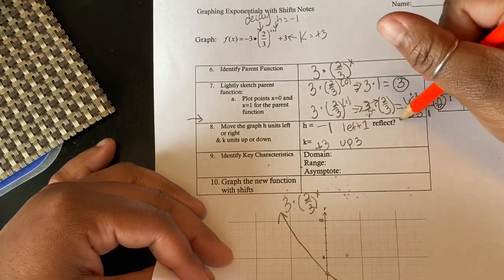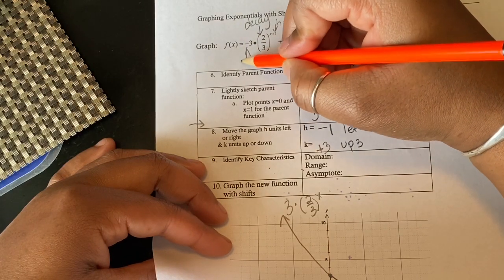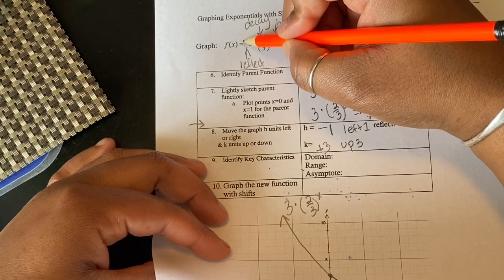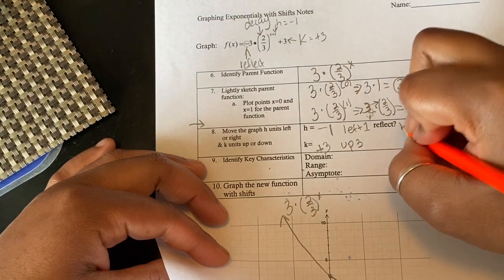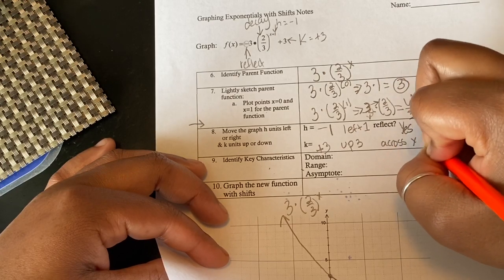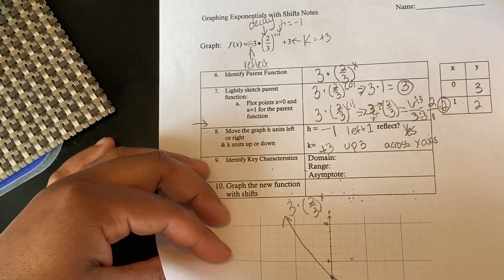And do I have a reflection? Yes, I do have a reflection. Because my a value is negative, that negative tells me that I must reflect across the x-axis. So I have 3 shifts here.